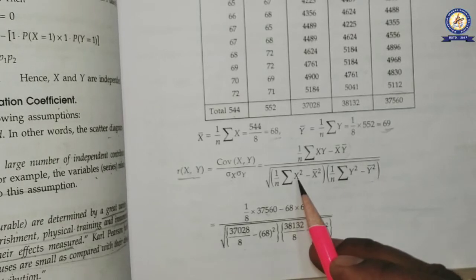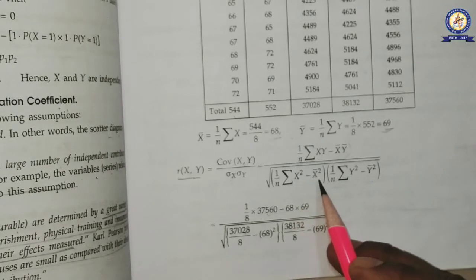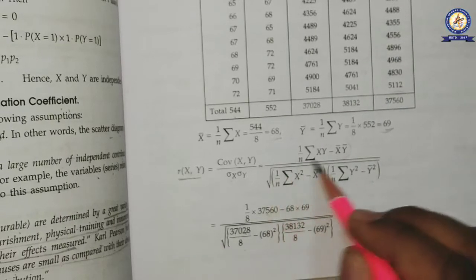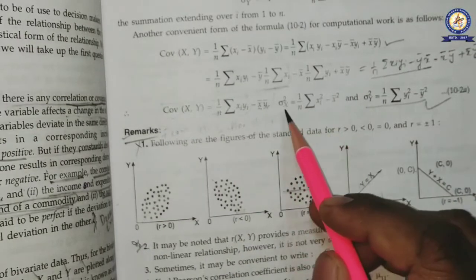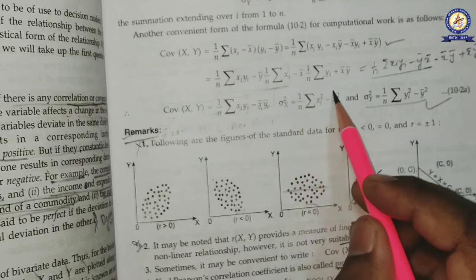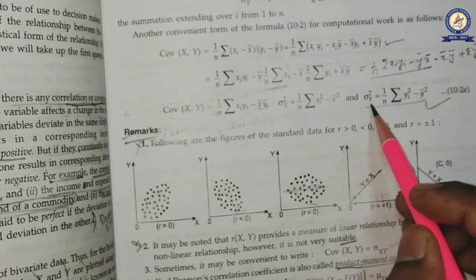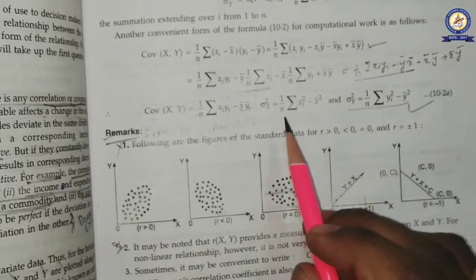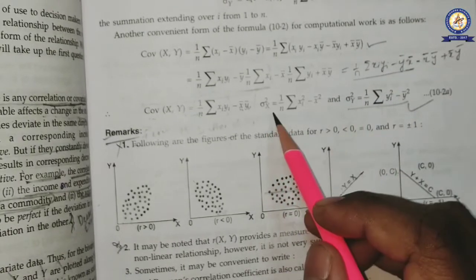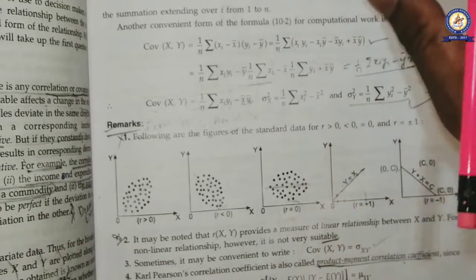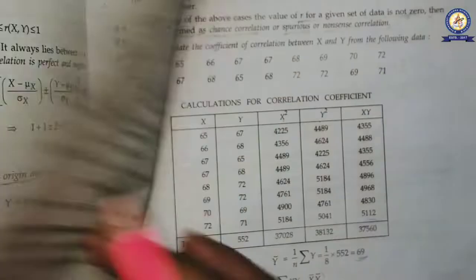The same thing has been written over here: summation over x square divided by n minus x mean square. Here sigma x square equal to this much, so sigma x will be nothing but the root of this one. Likewise, sigma y will be the root of this one. So if I consider sigma x into sigma y, that means the root of this into this. The same thing has been written here.